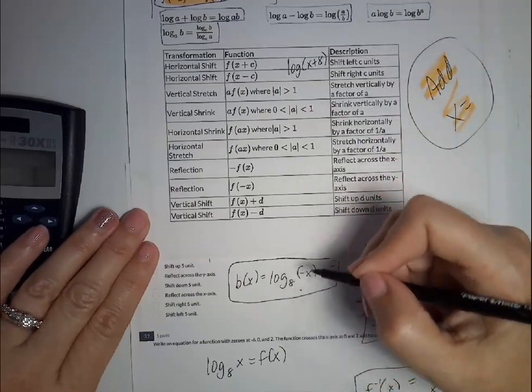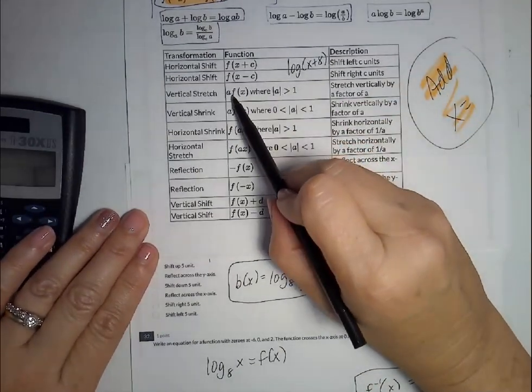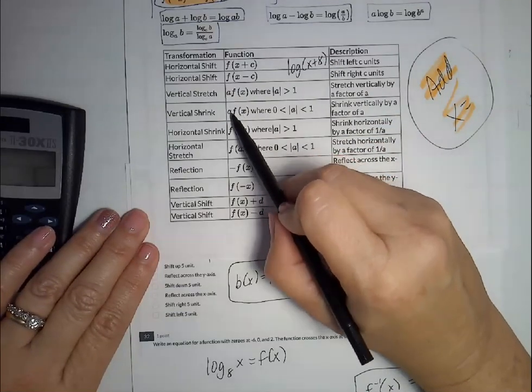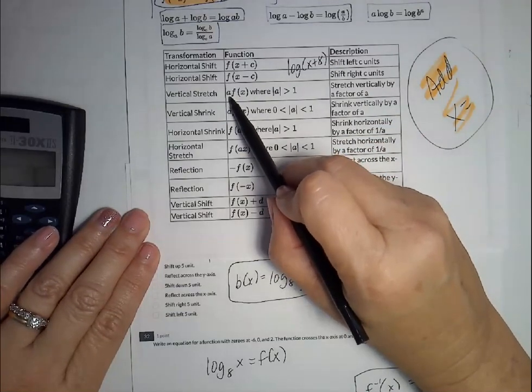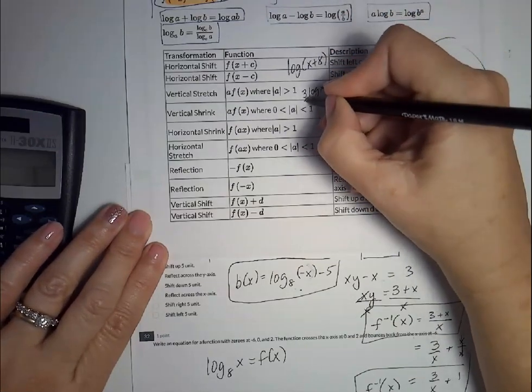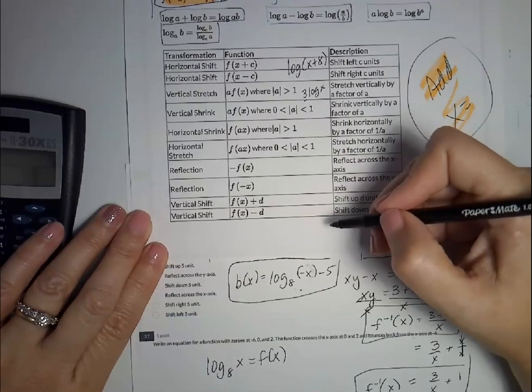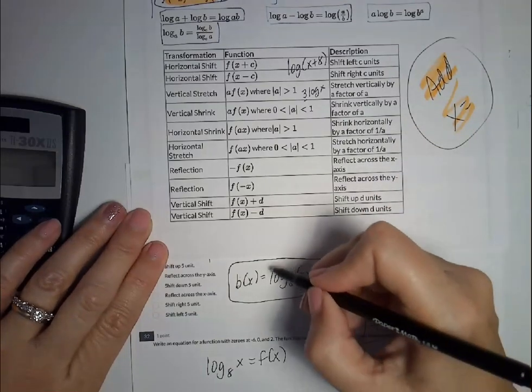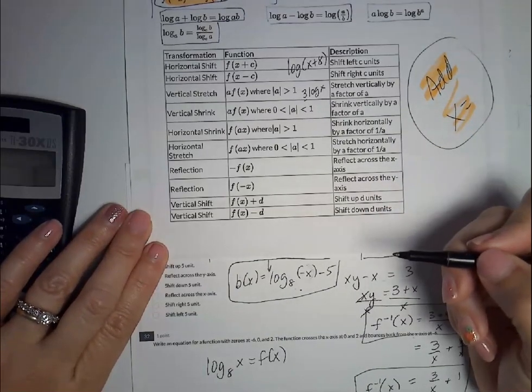Let's look now. So this one right here, what about a vertical stretch or shrink? And that would be a number, a coefficient multiplied outside the basic function. So like 3 log of x on the outside right here. So you can see that we don't have any number here, so I don't have a vertical stretch or shrink.